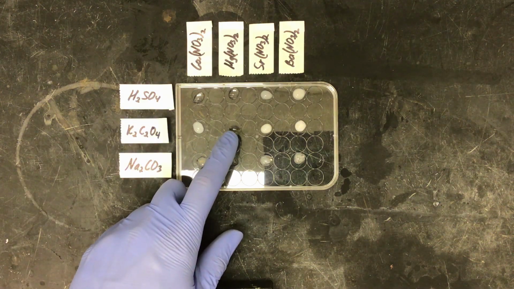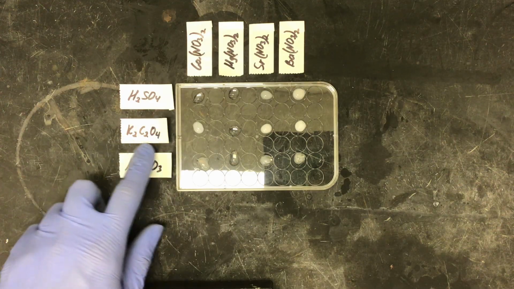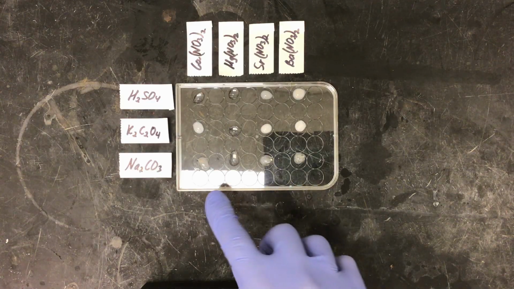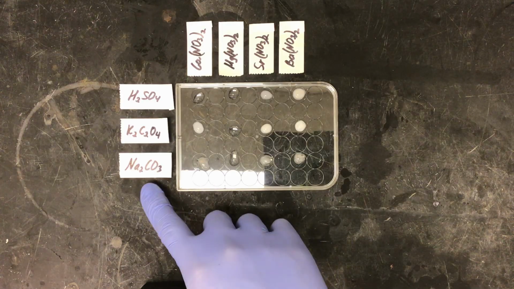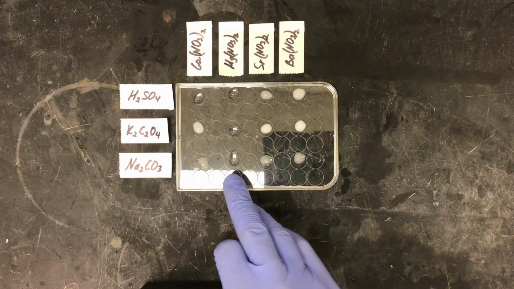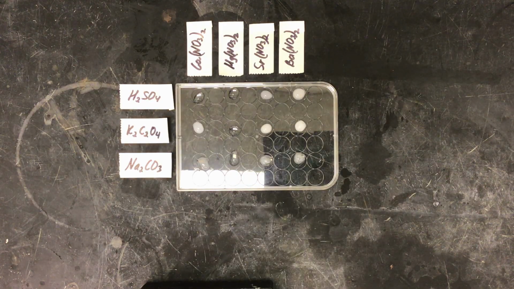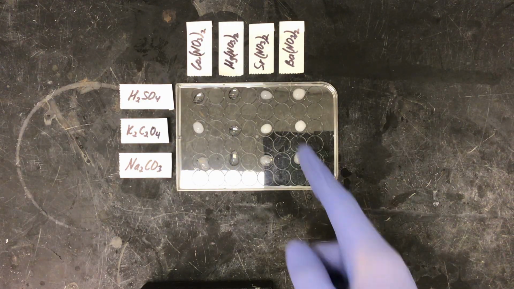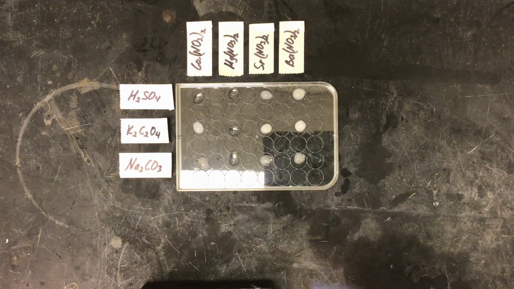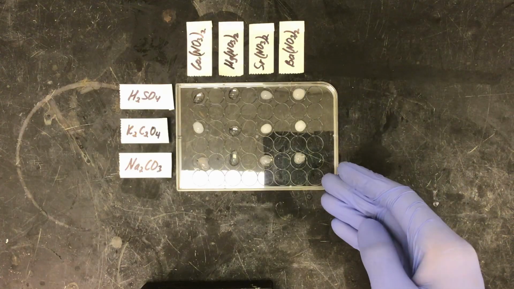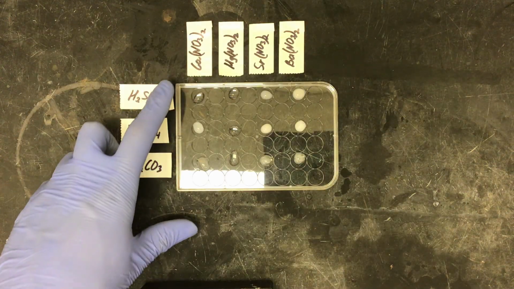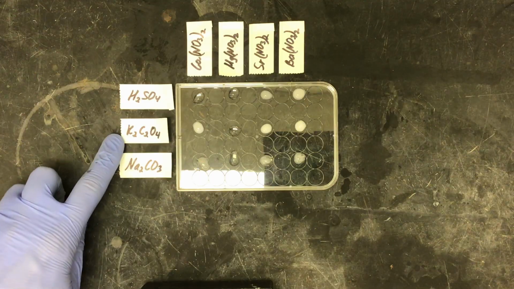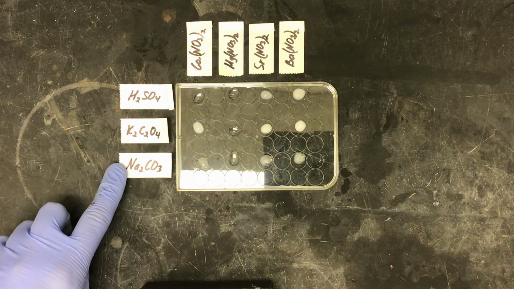Only our magnesium did not react with our potassium oxalate, and then our strontium, barium, and calcium again also reacted with sodium carbonate, but our magnesium did not. So our magnesium has not reacted with anything. Our strontium has reacted with all 3, as has our barium. And then our calcium nitrate has only reacted with our potassium oxalate and sodium carbonate.